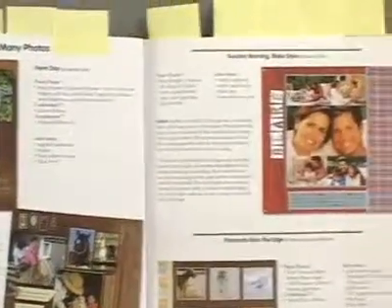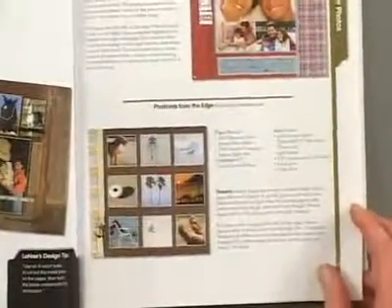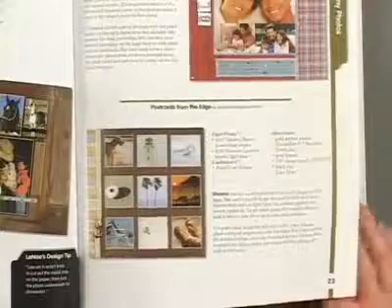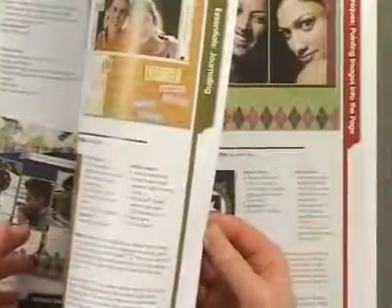Again, we've got another one here using many photos. You're going to find lots of different ideas in those page designs. Try to highlight the most important parts here just so you can get a sample of the variety that you're going to find in this book.